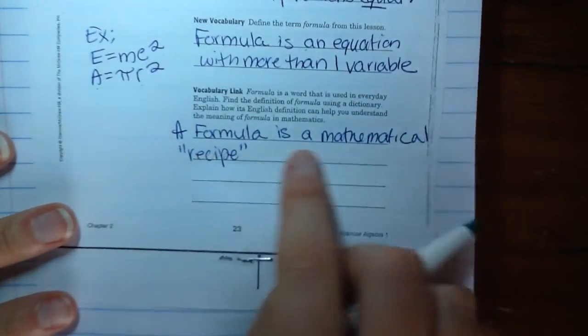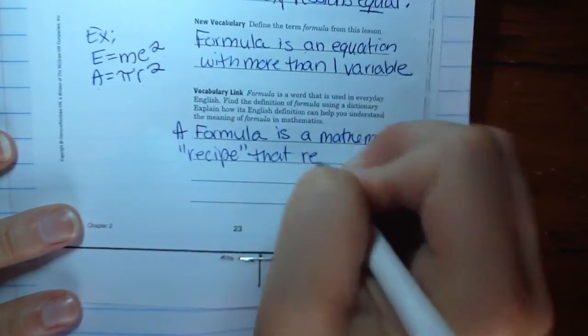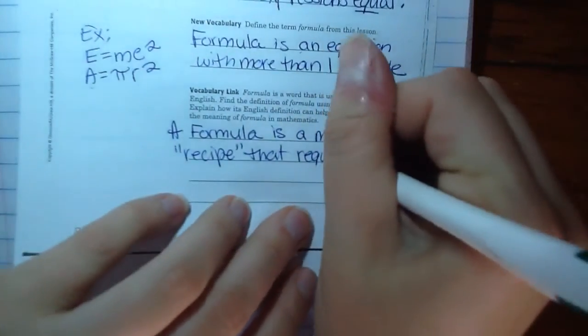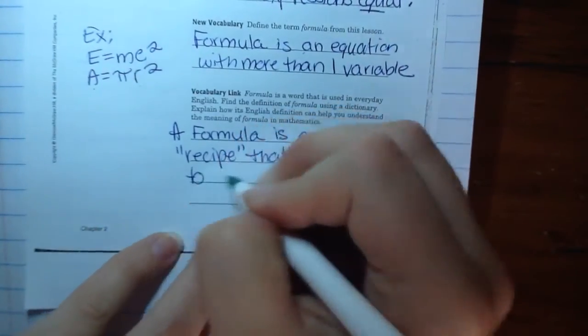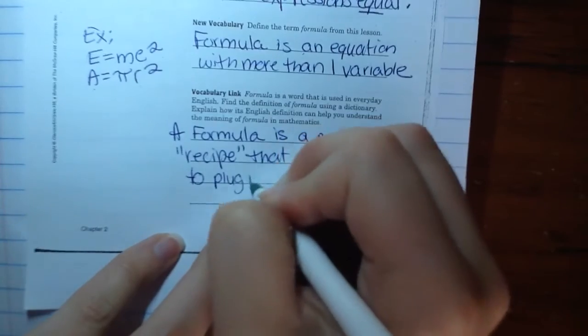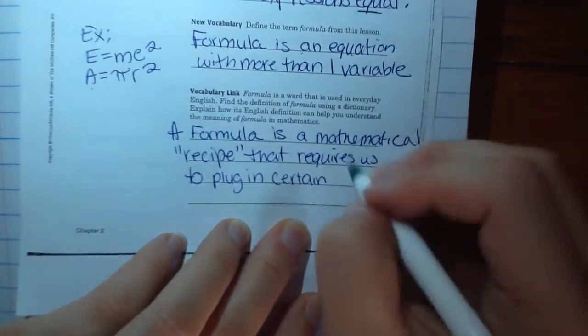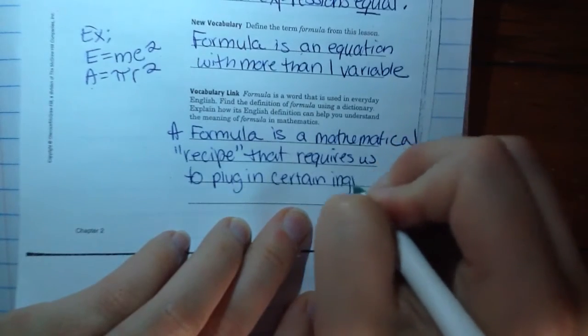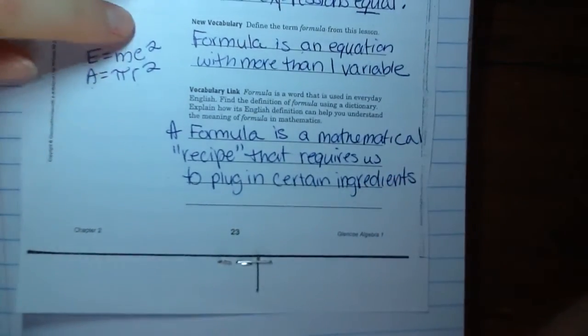So we follow the recipe by plugging in the different ingredients. So a formula is a mathematical recipe that requires us to plug in certain ingredients. I hope I spelled this right. Spelling is not my forte, but I'm doing the best I can here.